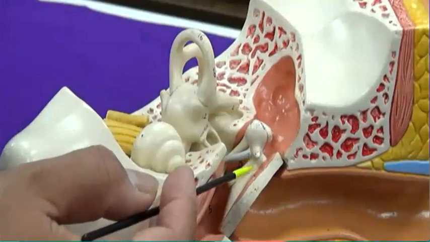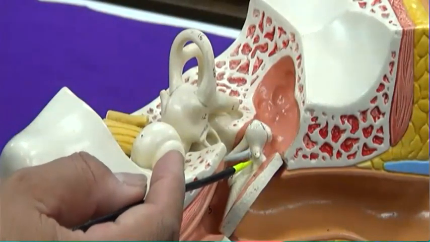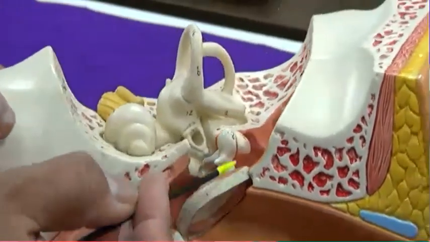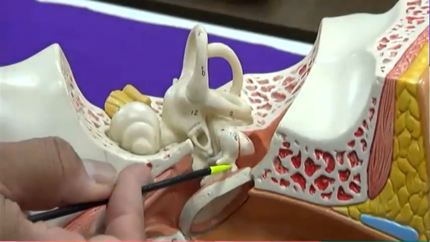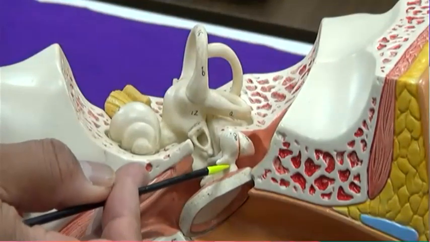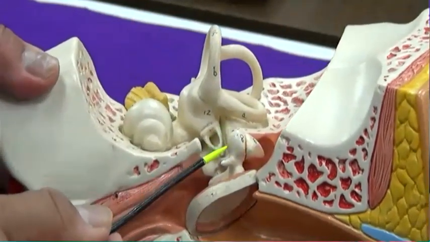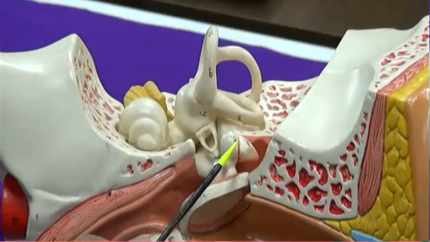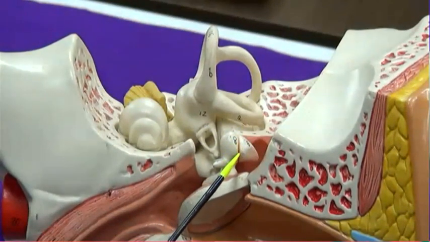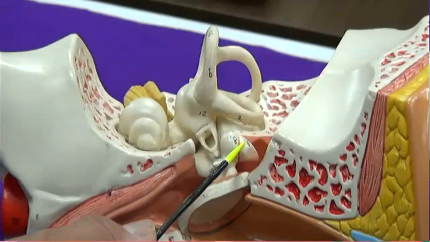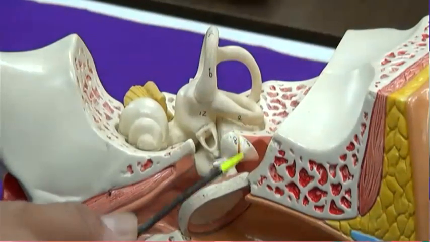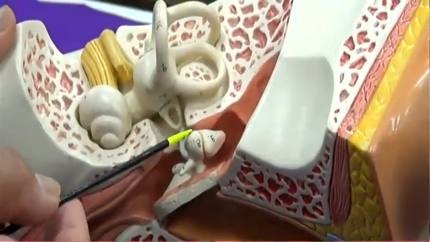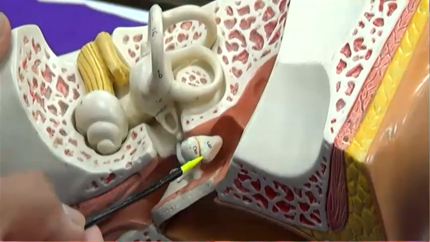And then it also has a lateral process, which is a small process, that one there, lateral process. Okay, and then the head of malleus, on one side it has an articular surface with the body of the incus. So this is the point of articulation between the head of malleus and the body of incus.